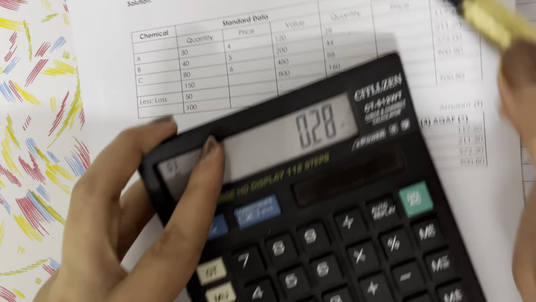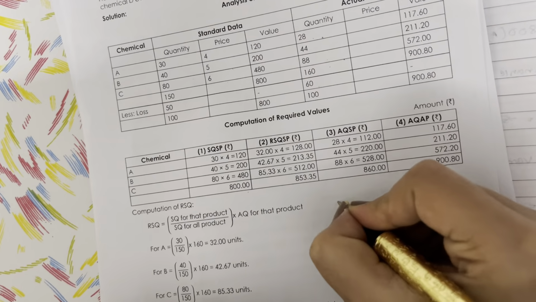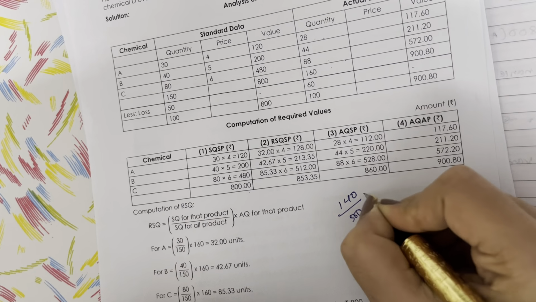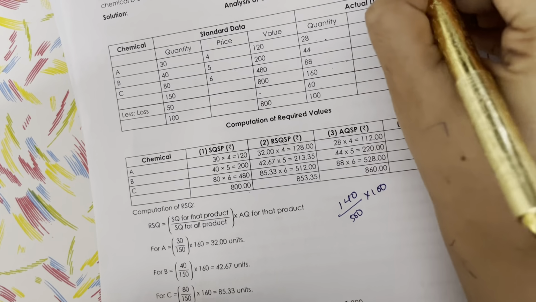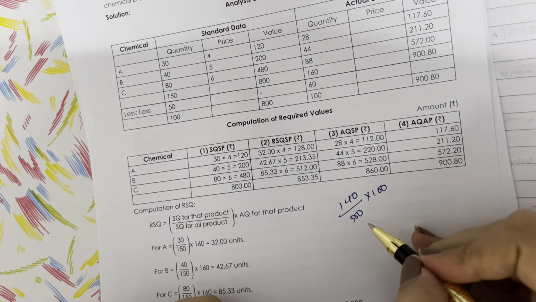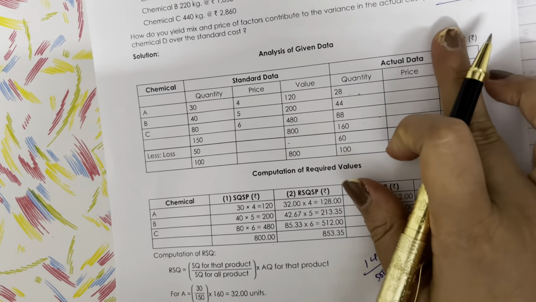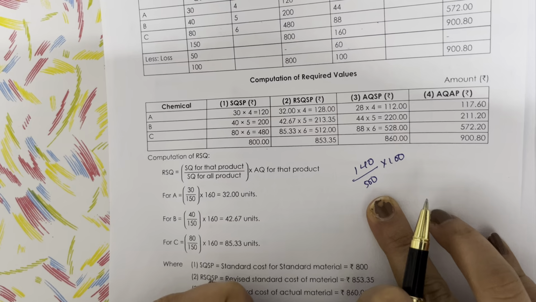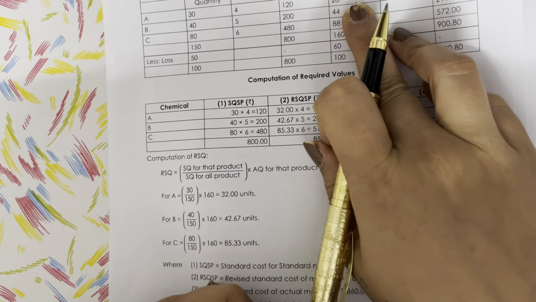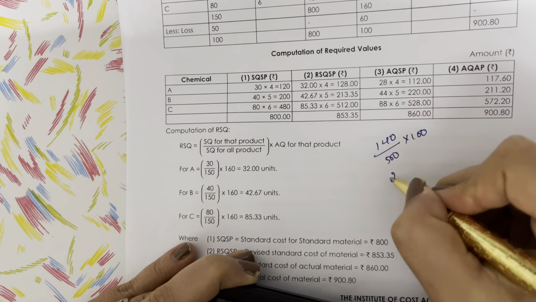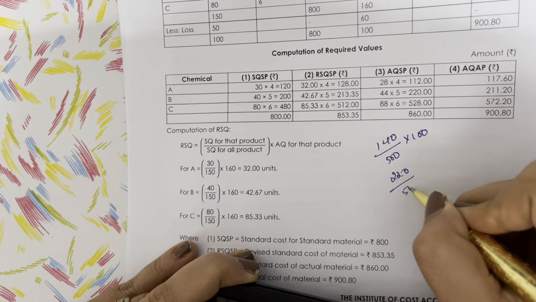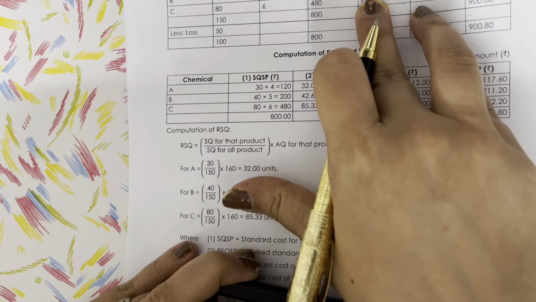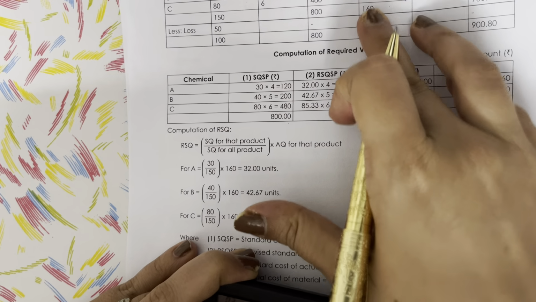How to calculate that? 140 is used on 500, per 100 kgs, which is given in the question. So 140 divided by 500 into 100 gives 28 kgs. 220 divided by 500 into 100 will give me 44 kgs. Similarly, the balance part.